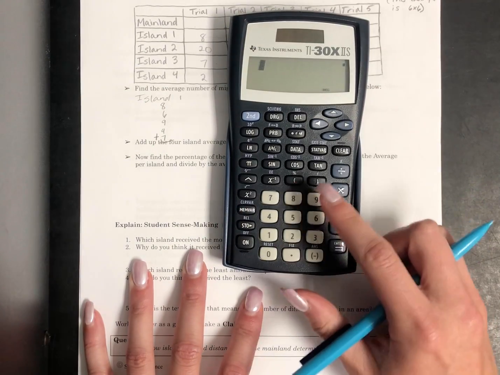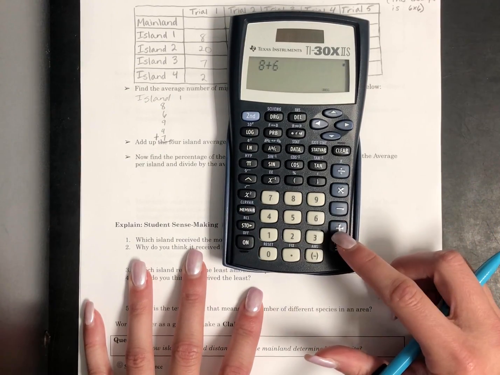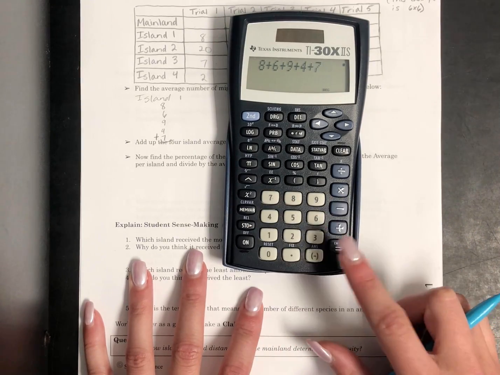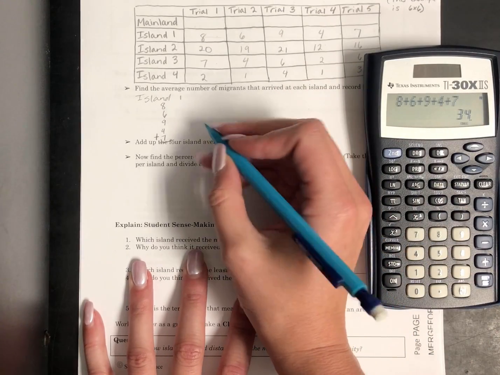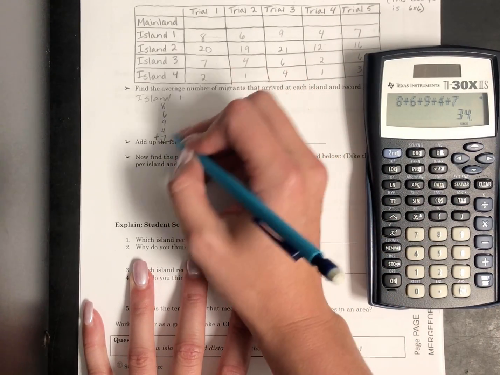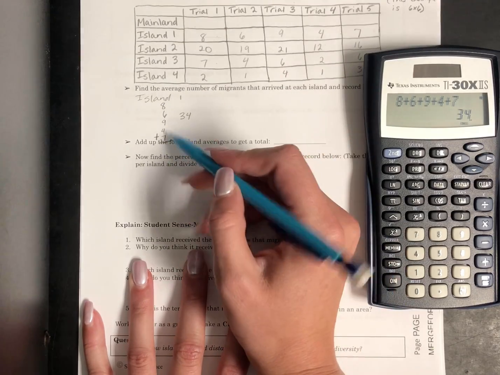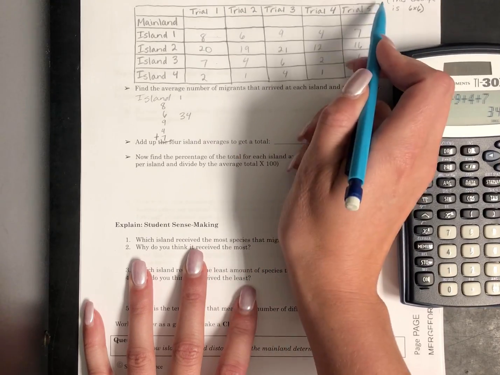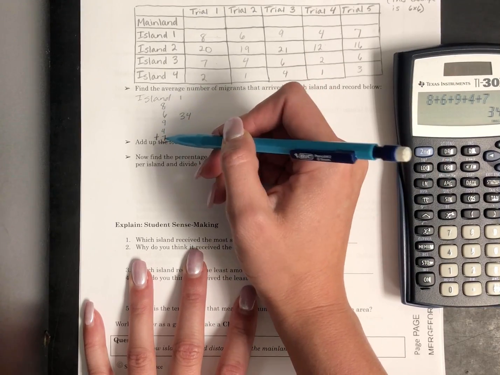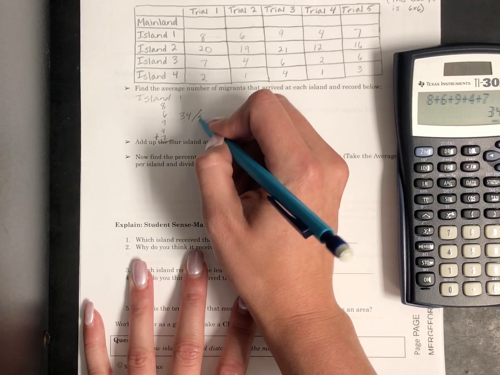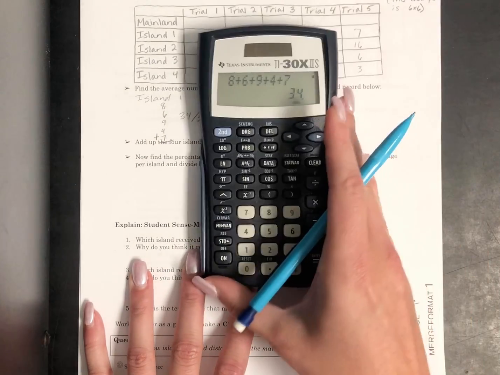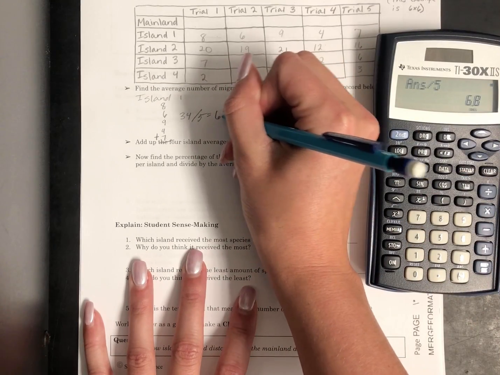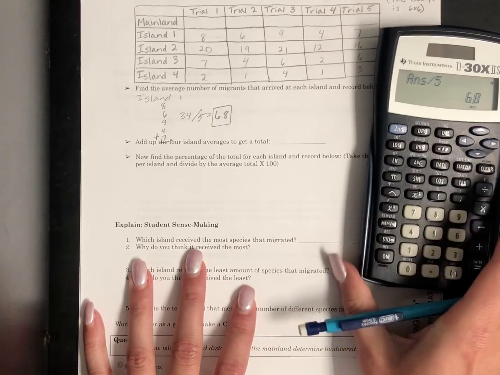So 8 plus 6 plus 9 plus 4 plus 7 equals 34. That is not my average, I've only added these together. Now I need to divide by the number of trials to get the average. I had 5 trials, or you can just count 1, 2, 3, 4, 5. So 34 divided by 5 equals 6.8.